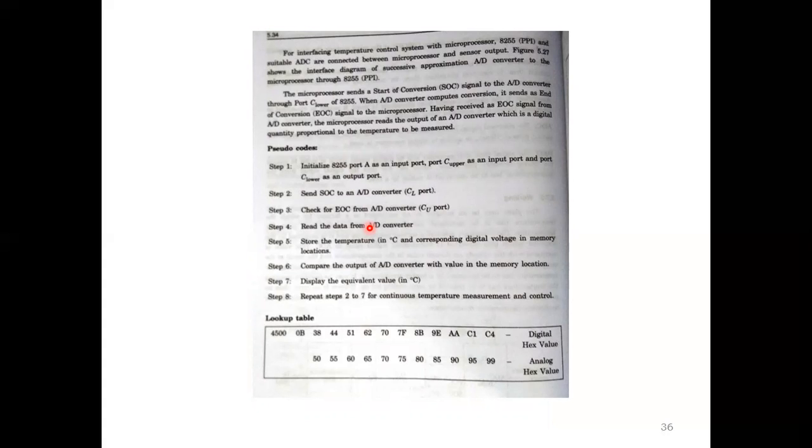That means we initialize the 8255. When we go for the 8255, we need to initialize which port we are going to use as the input port and which port as the output port. Then the second step, send SOC to the ADC, that is start of conversion. We set the start of conversion through the port C lower. Then check for the end of conversion, whether all the data are converted into digital. If there is no end of conversion from the ADC, wait.